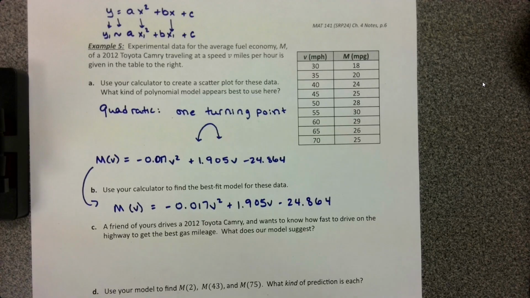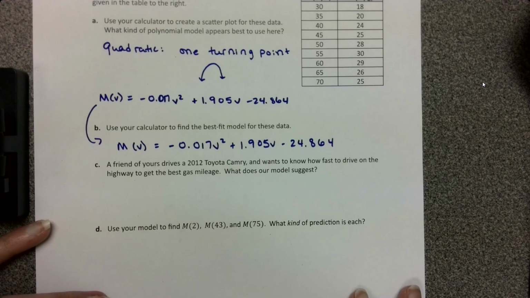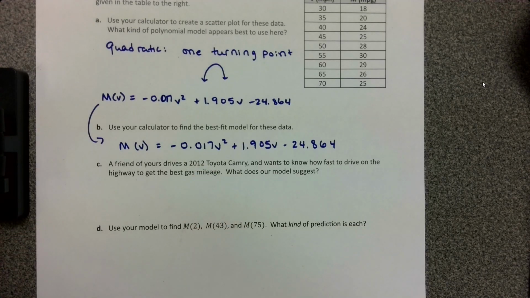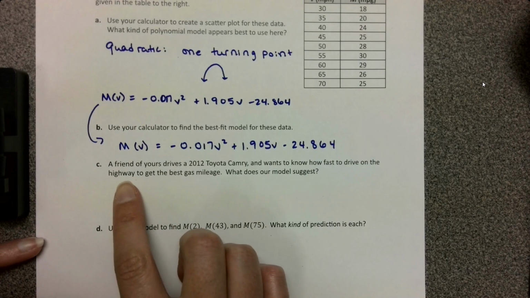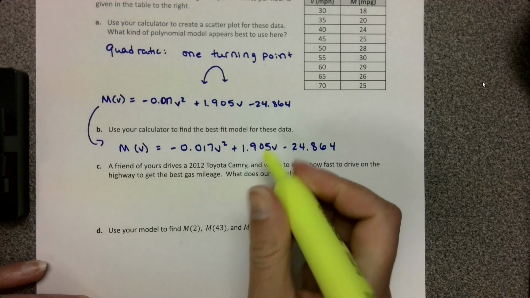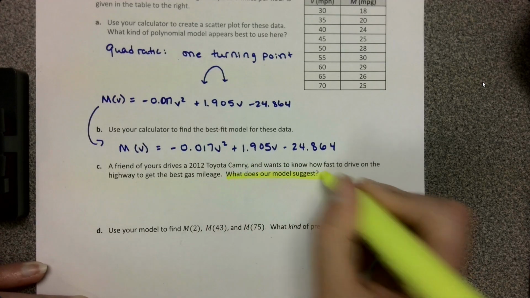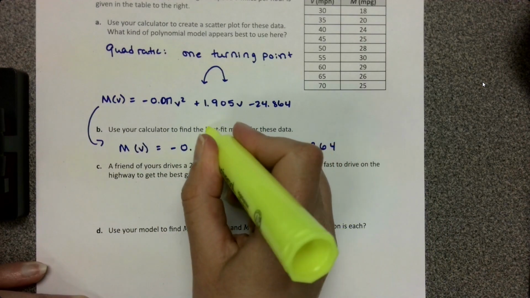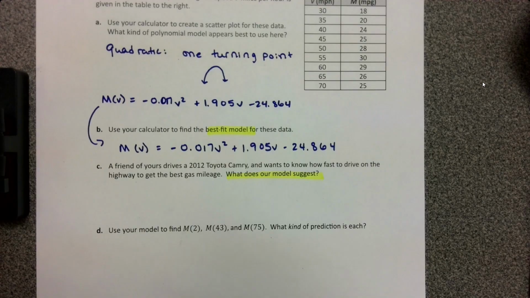A few questions about this model. A friend of yours drives a 2012 Camry and wants to know how fast to drive on the highway to get the best gas mileage. So to get the best gas mileage, the question asks what our model suggests. And remember, the model is the equation. What we found up here was the best fit model. The model is the equation.